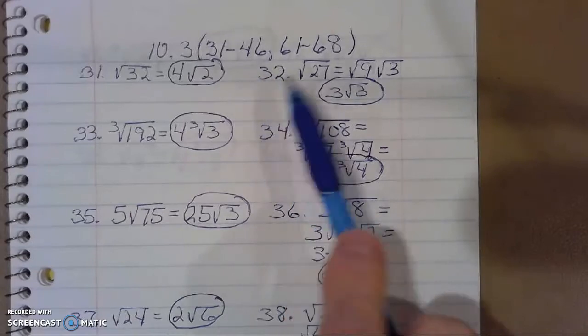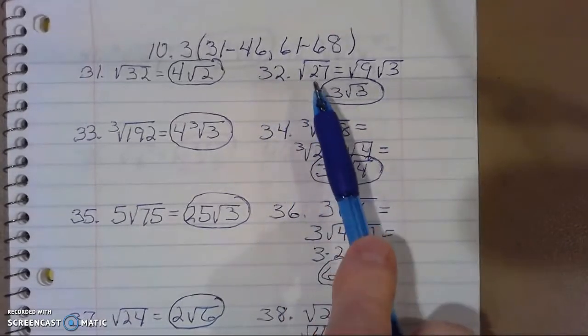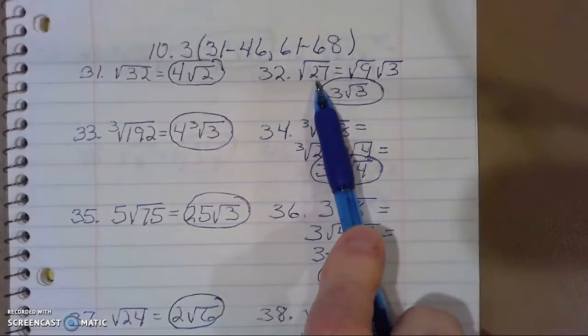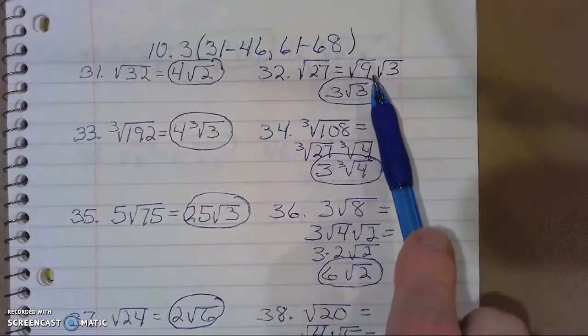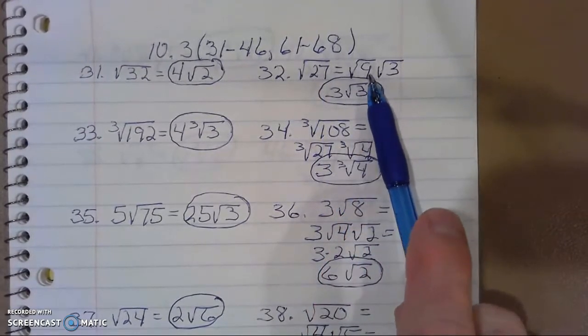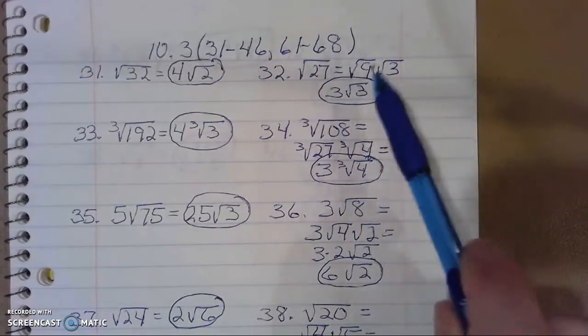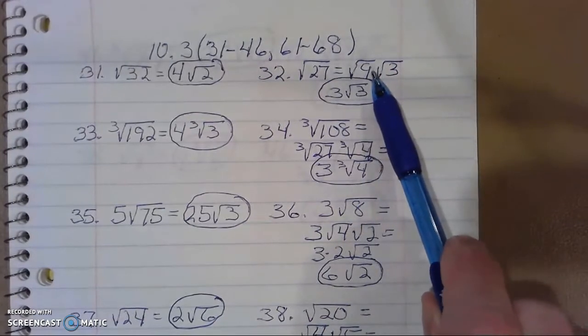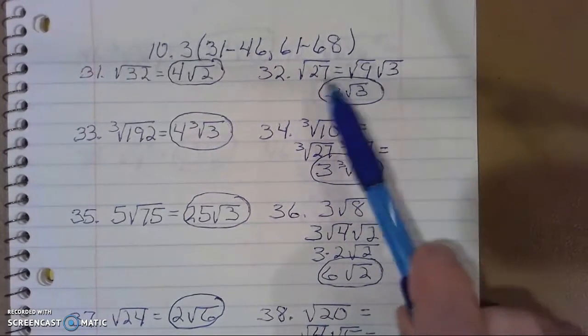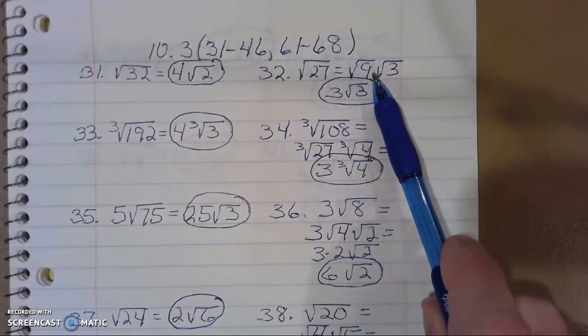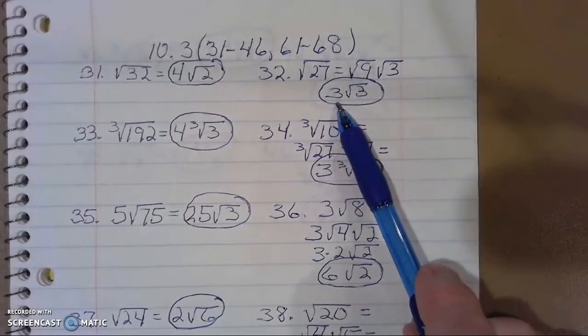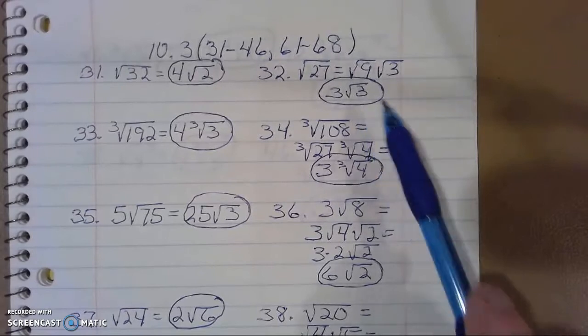32 we do together. Square root of 27, I find the largest square root that goes into 27. The largest perfect square that goes into 27 is 9. 9 times 3 is 27. Then the square root of that 9 is 3. 3 square root of 3.